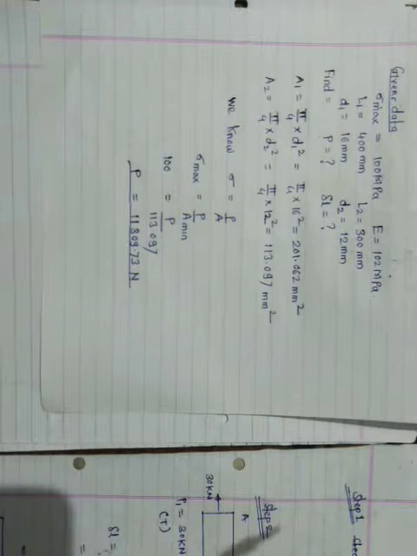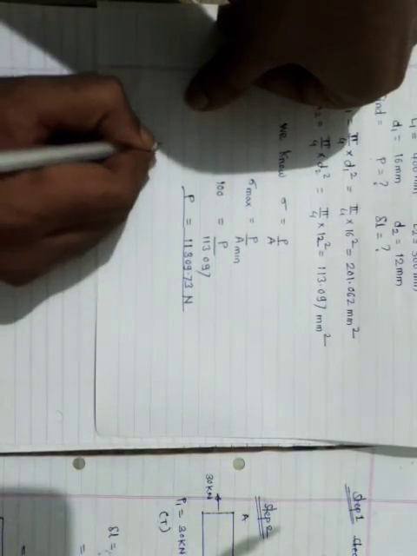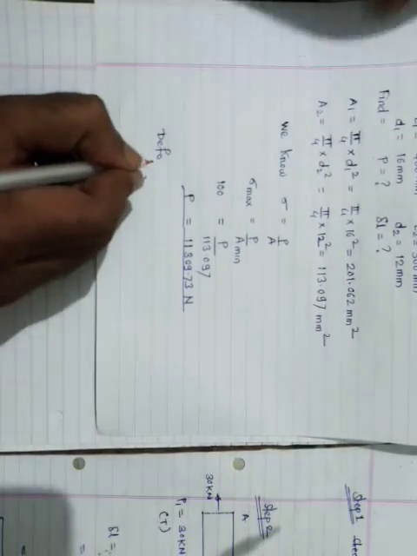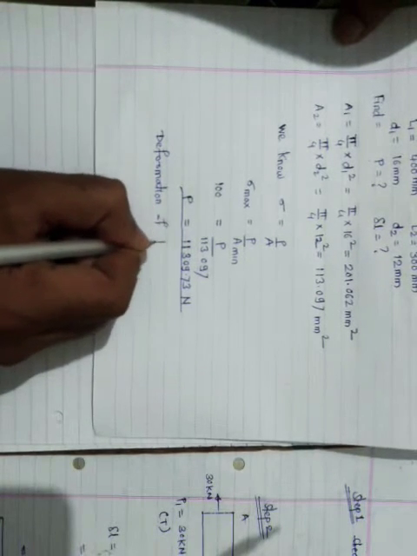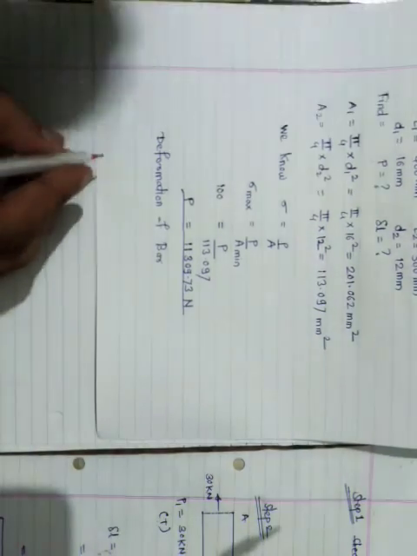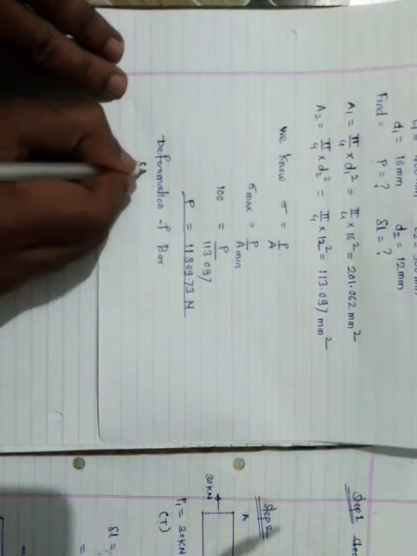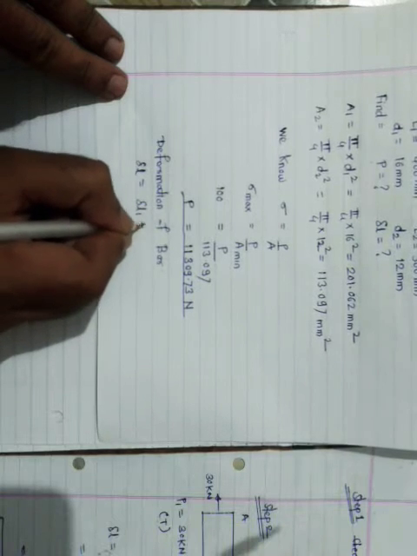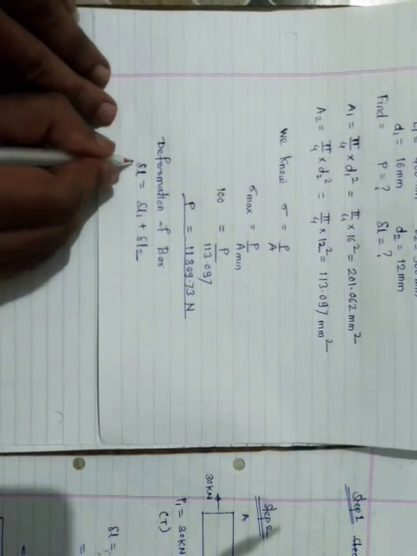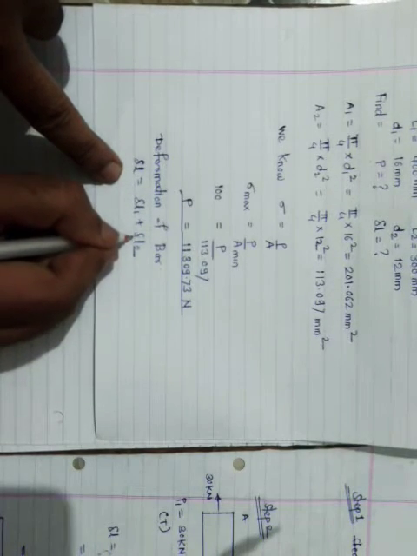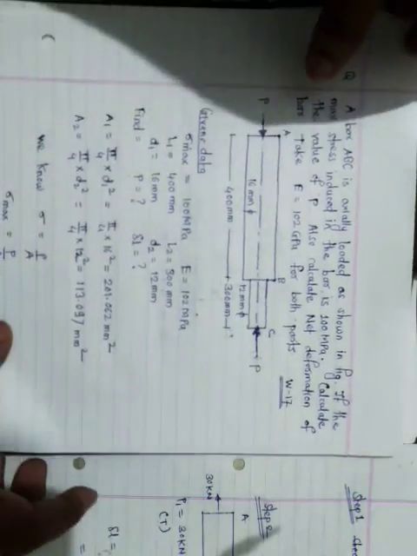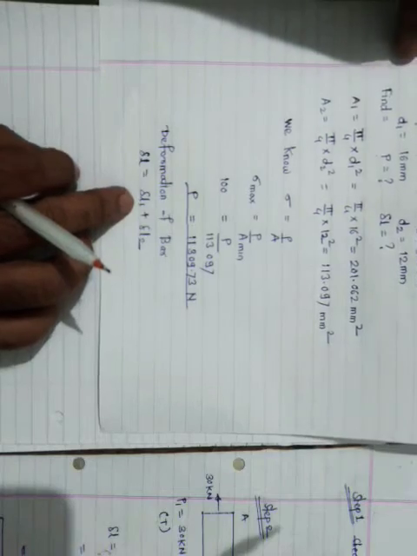Then calculate the deformation of the bar. We know the formula: delta L is equal to delta L1 plus delta L2. That is, total deformation is equal to deformation of bar 1 plus deformation of bar 2, that is deformation of bar AB plus deformation of bar BC.